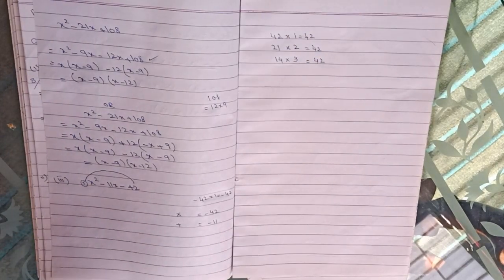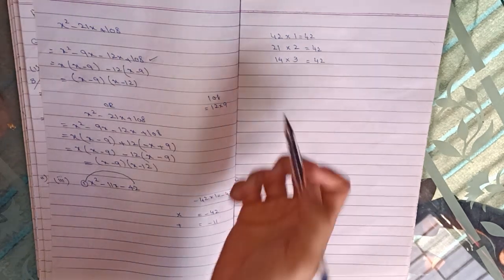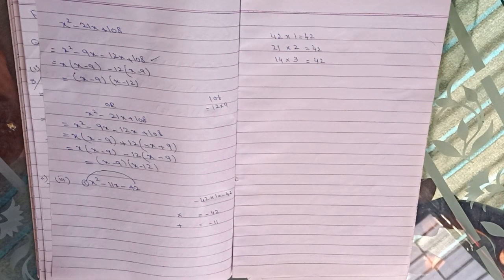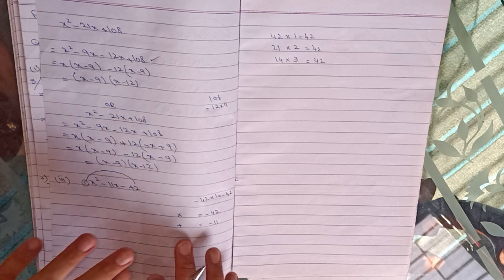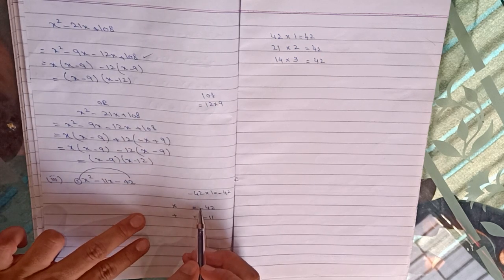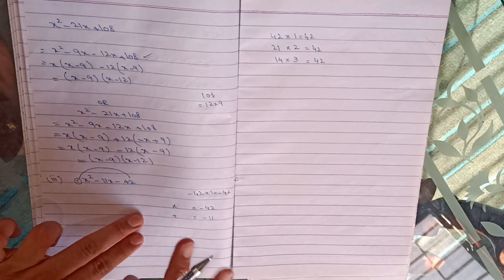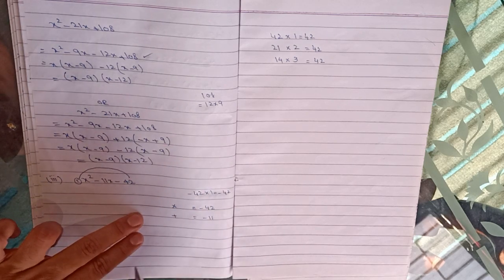And again continuing this way, 15, 16 is not divisible, and we will see 14 again, and 3, 14 multiplied by 3, I will not write it again. Now I am saying that we need to have two numbers whose product is minus 42 and sum is minus 11. Two numbers whose product is minus 42 and sum is minus 11.